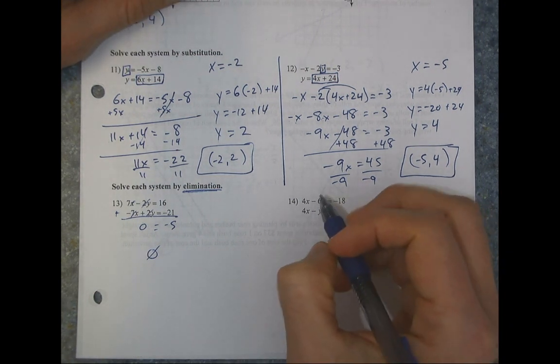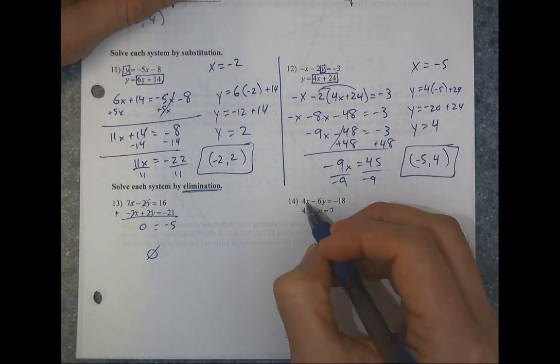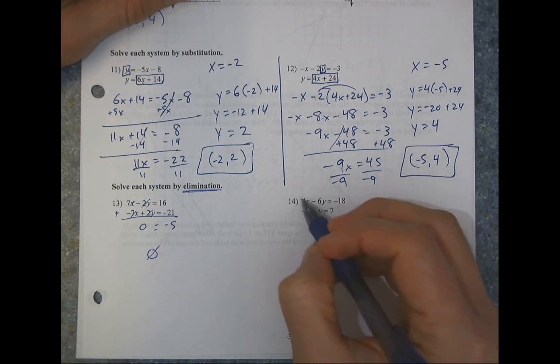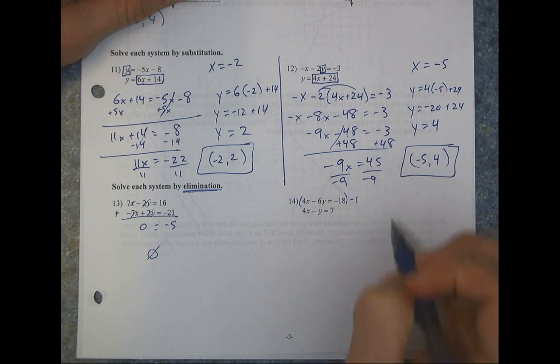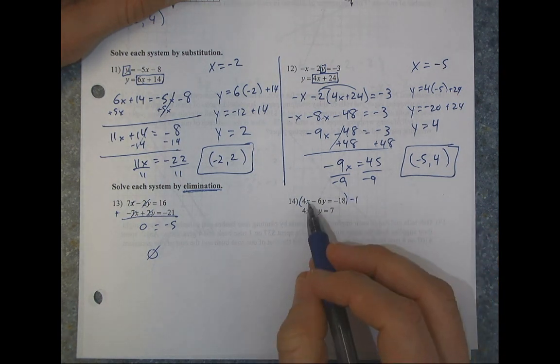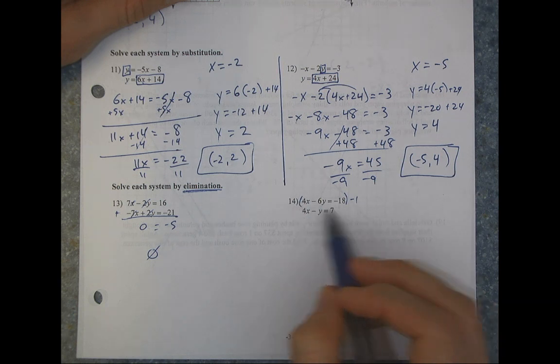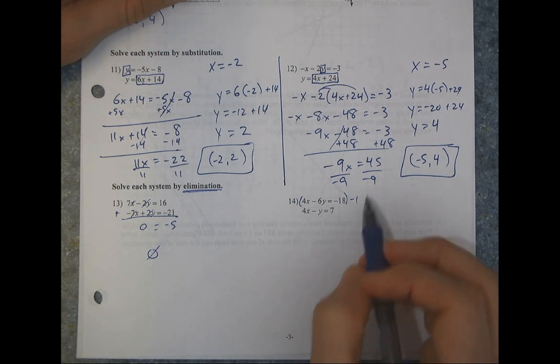14. Right now I am not set up to cancel, but I do have a 4 and a 4. So if one of them was negative 4, these would cancel. So what I'm going to do is multiply this whole equation by negative 1, and that will create something that cancels. Now you could have multiplied this one by negative 1. It does not matter. One of them, though, does need to become a negative.